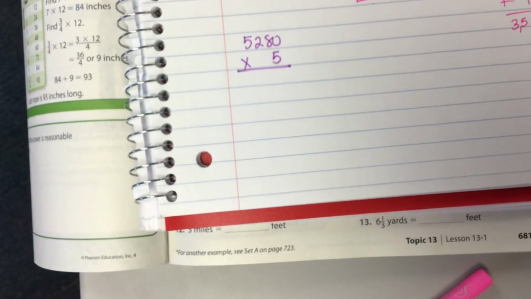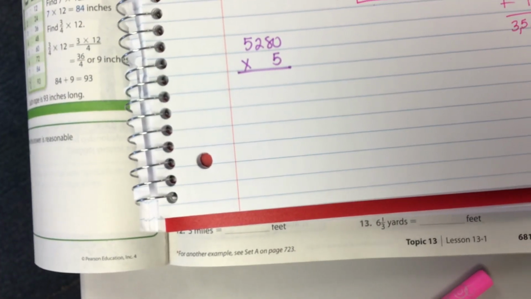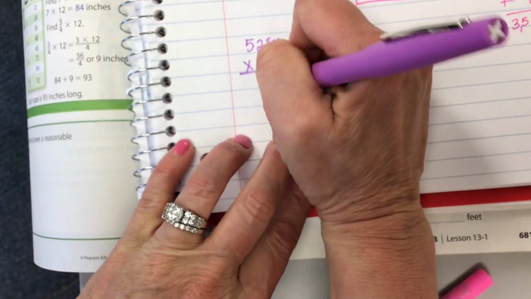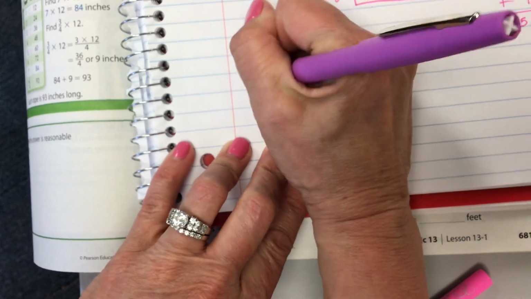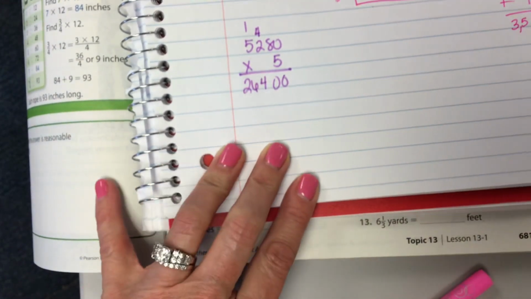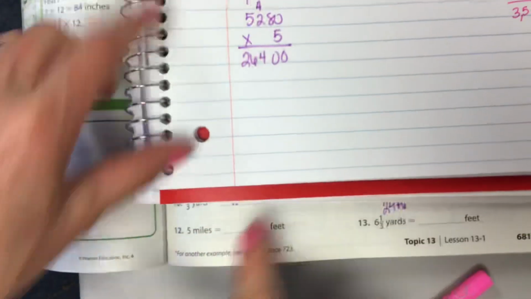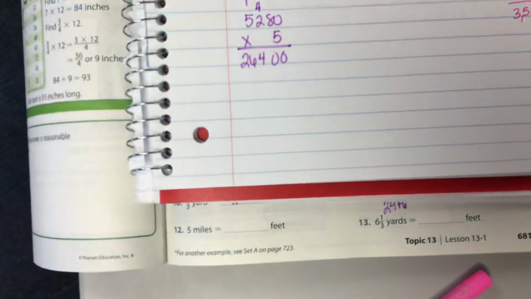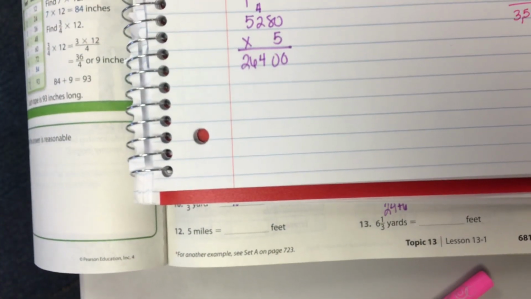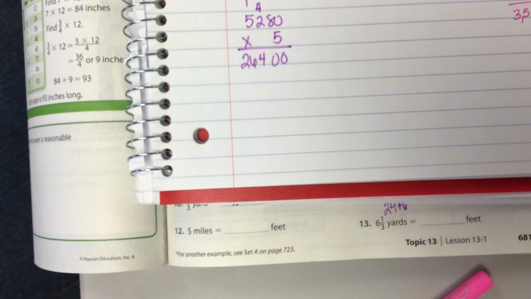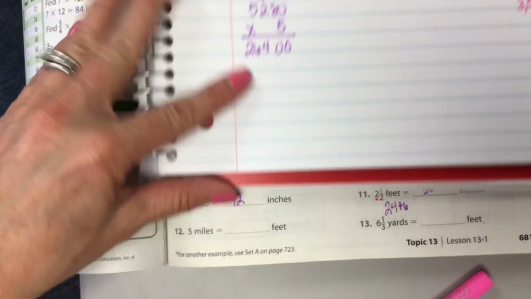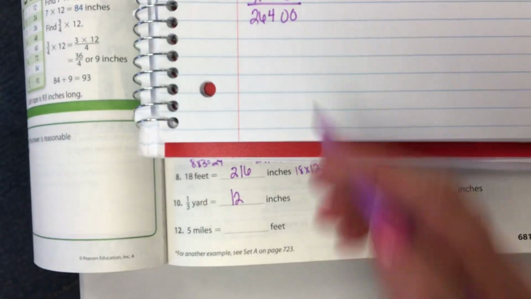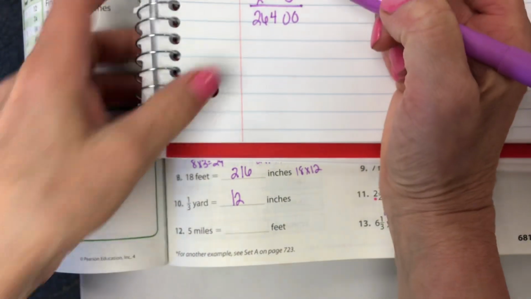Why do I only have 1 hand up? 2 hands up. Lexi, what'd you get? No, we said 5,280 feet are in 1 mile. So you have to multiply that times 5. Why aren't you raising your hand? Nora? Not 300, 26,400.